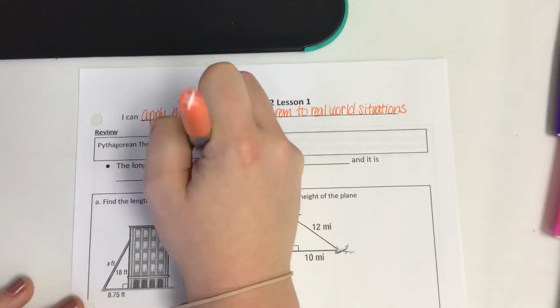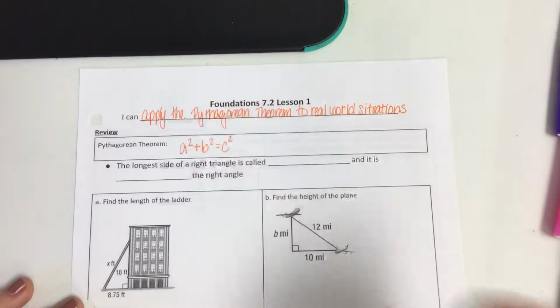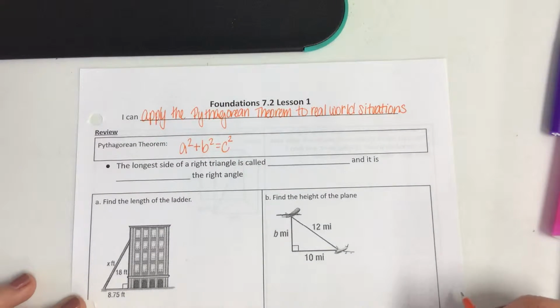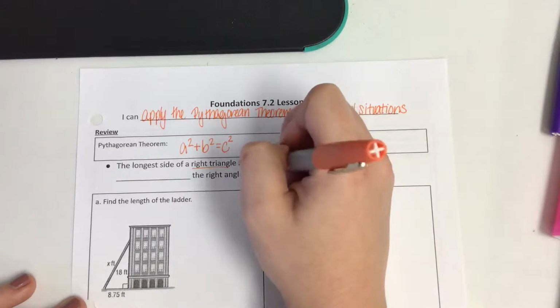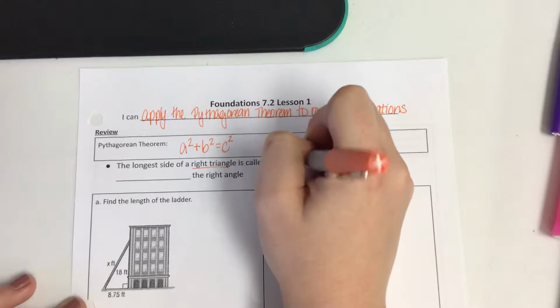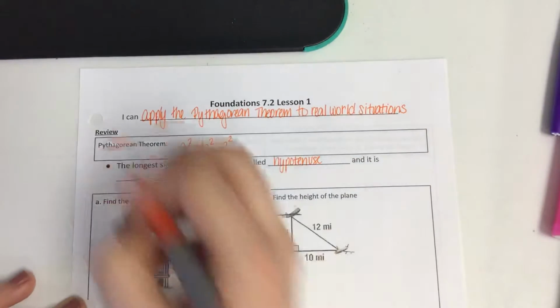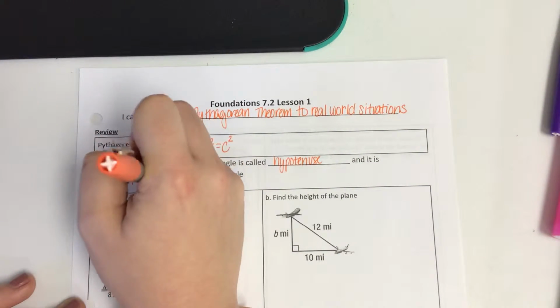So as a review, the Pythagorean theorem is a squared plus b squared equals c squared, where the longest side of the right triangle is called the hypotenuse, and it is opposite the right angle.